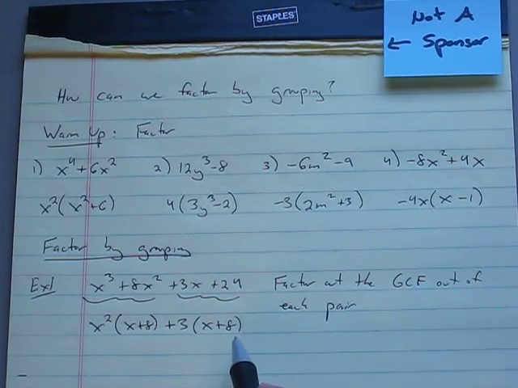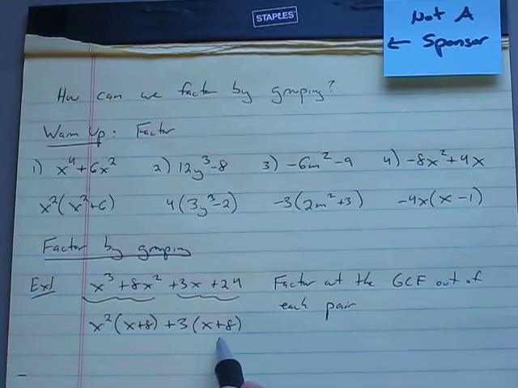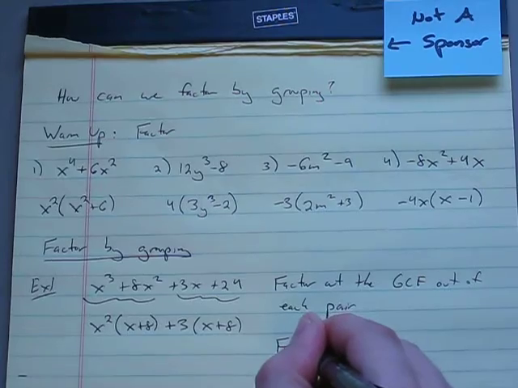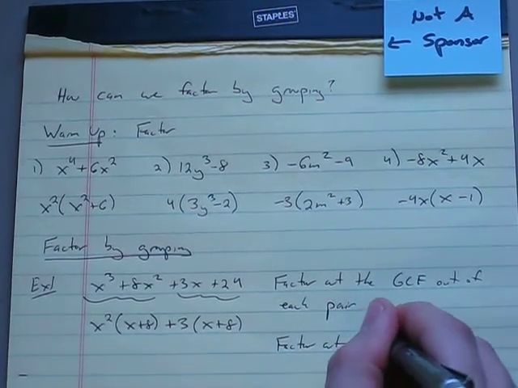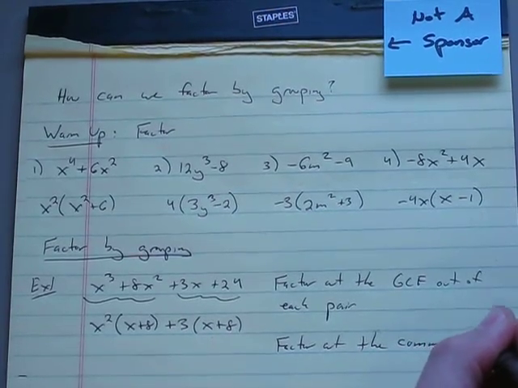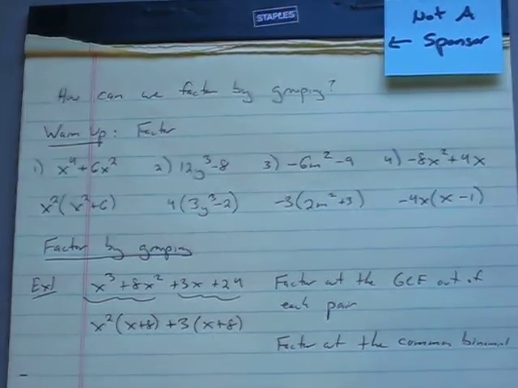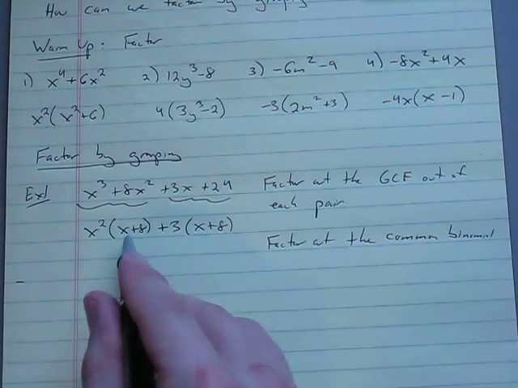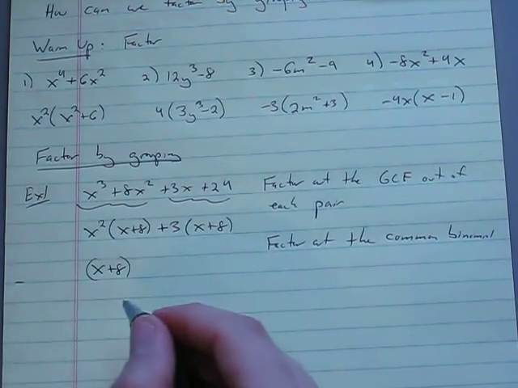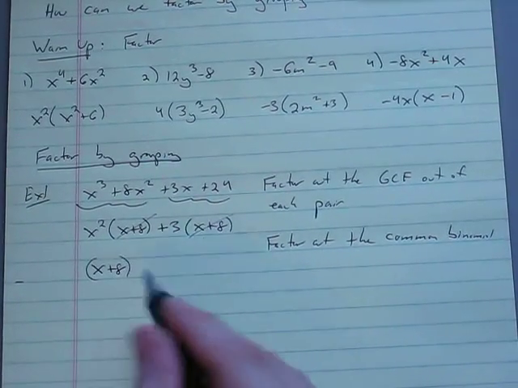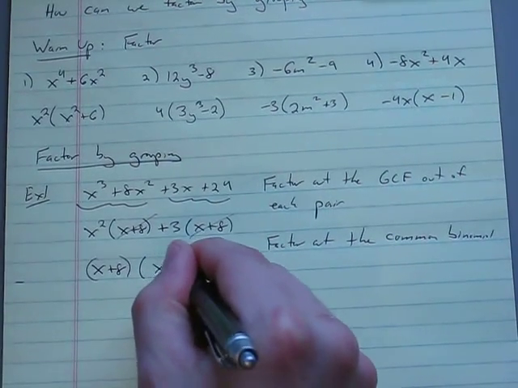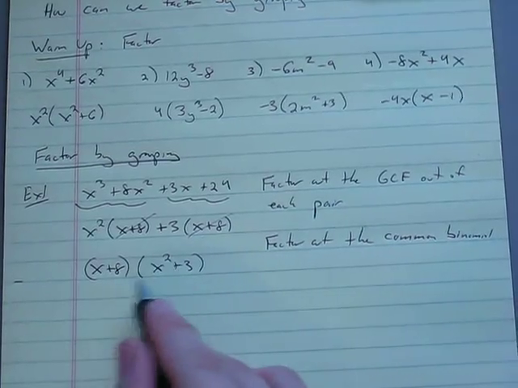Now at this stage of the game, you should notice that both of these expressions have a common binomial. So we're going to factor out the common binomial. They both have an x plus 8 in common, so I'm going to take that piece out. And what I like to do is cross off that common piece, and whatever's left over, which is not crossed off, that becomes the other part. So this is the factored form.